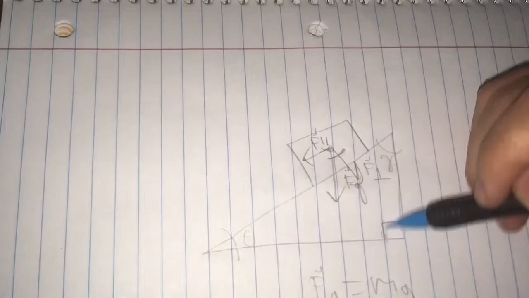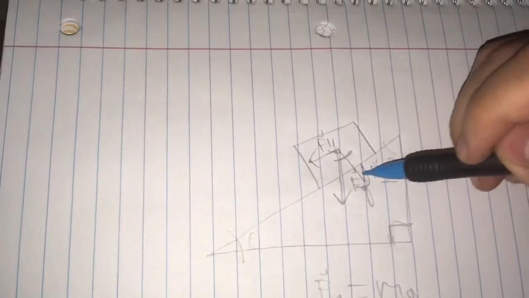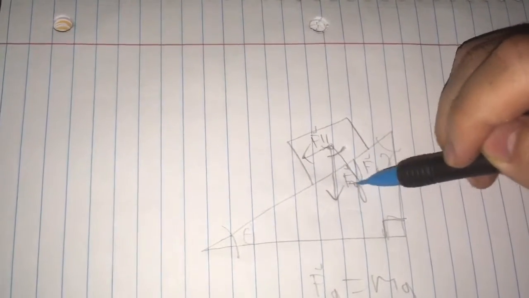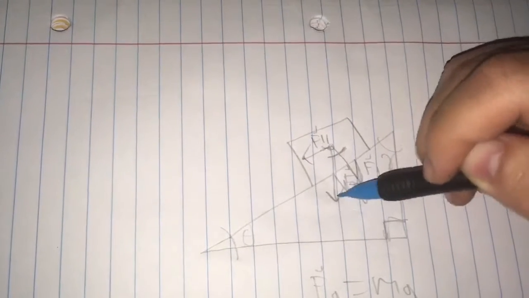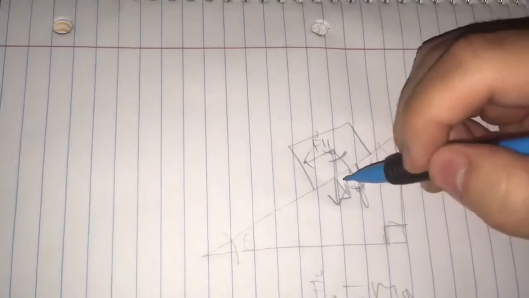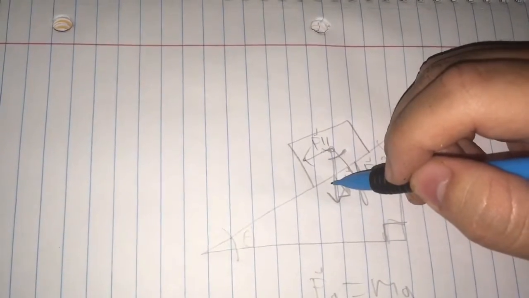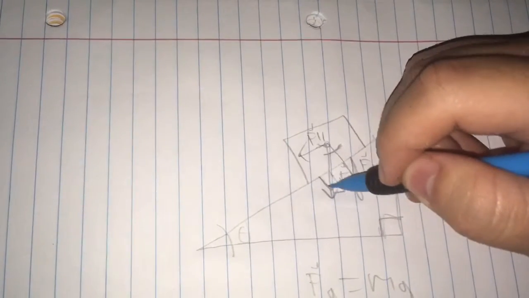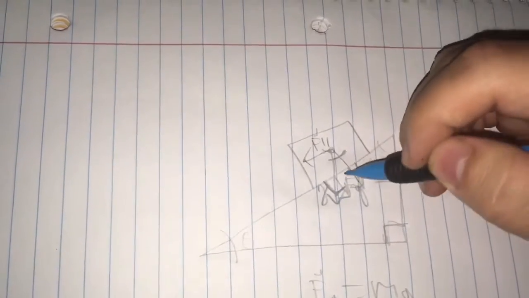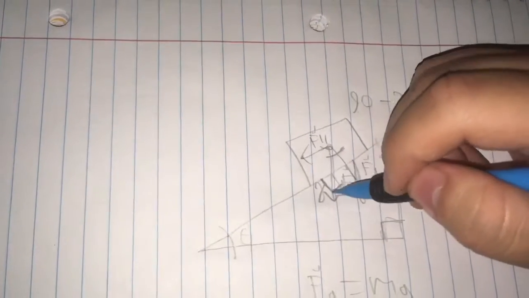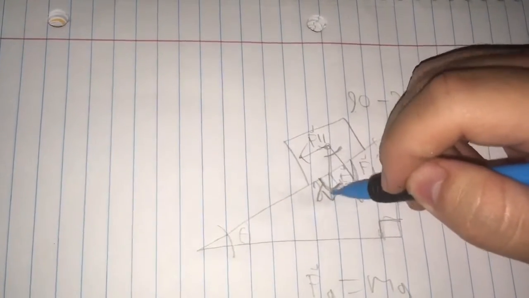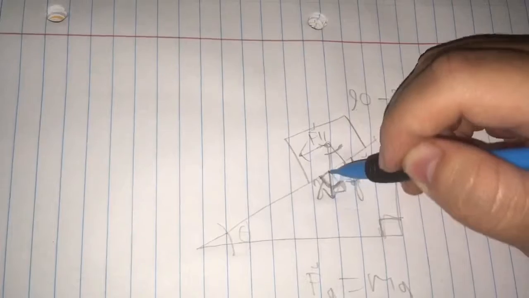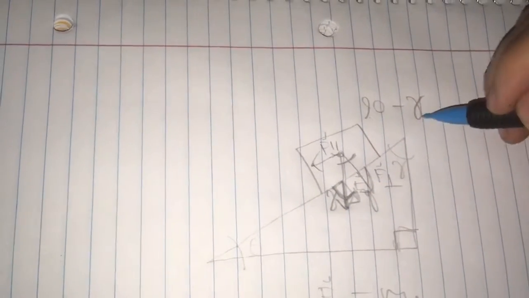And this is why I put this 90 degrees here, because if you translate this line right here to right here, we see that this angle is 90 degrees. And this is gamma. So 90 minus gamma, right here, this is 90 minus gamma, is going to be equal to theta.